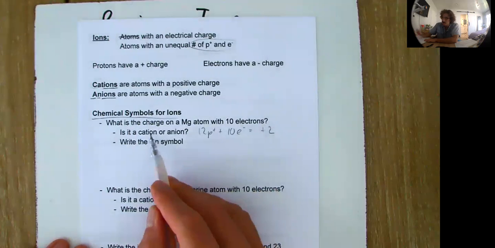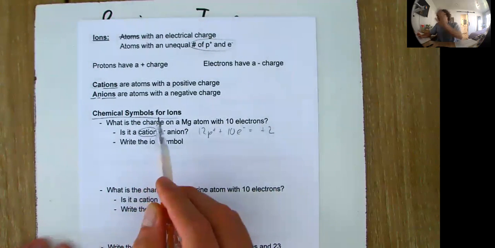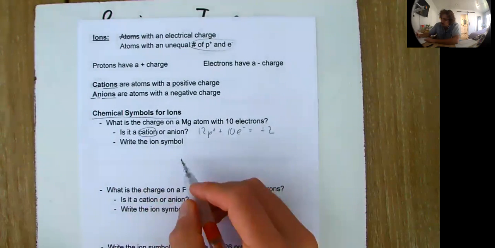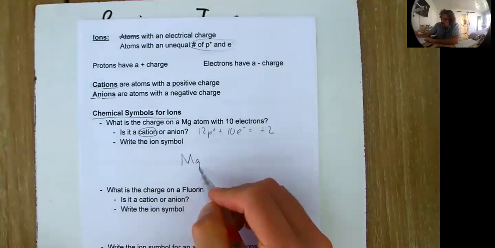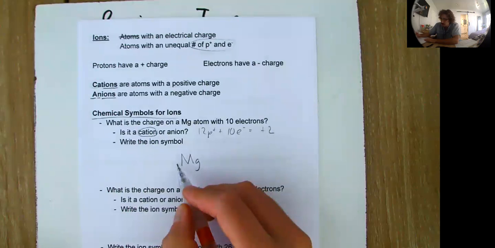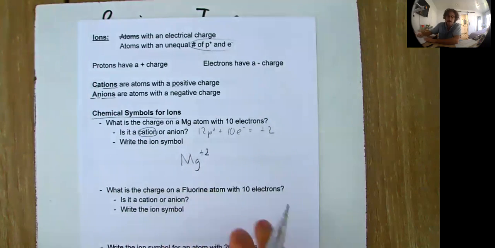Is it a cation or anion? Well, you just learned from the definition above that this must be a cation because it's positive. And then the ion symbol, you've got to write the element symbol. And then where does the charge go? It doesn't go on the top left. It does not go on the bottom left, but it goes on the top right. And that's how you write an ion symbol, just like that.